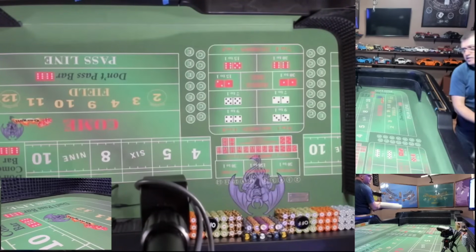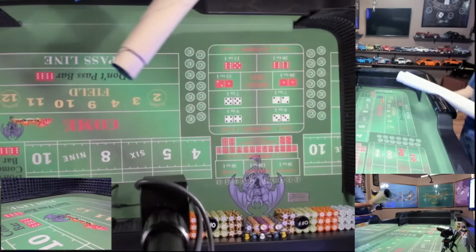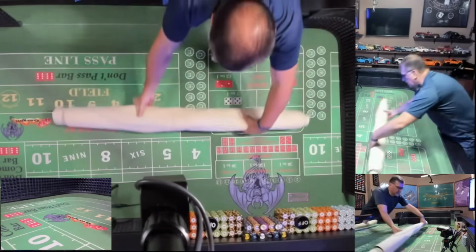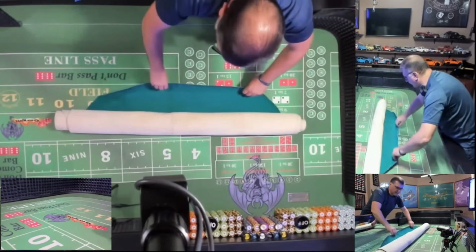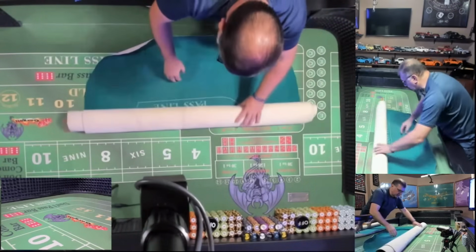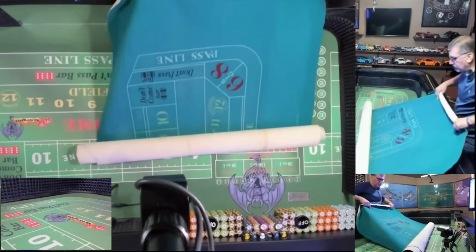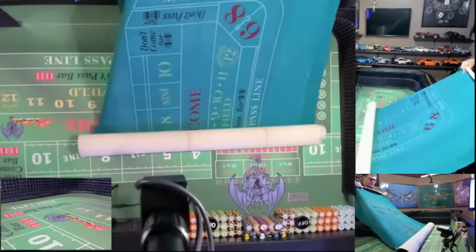The first one, I believe it's the only one in existence today. I have not seen another one, and it is the used layout from the old Frontier Casino. It is not a brand new layout.